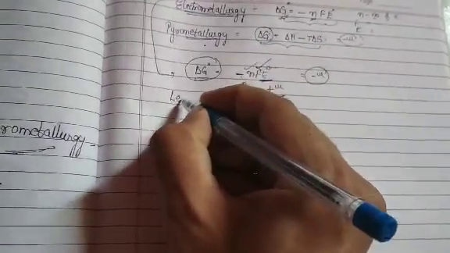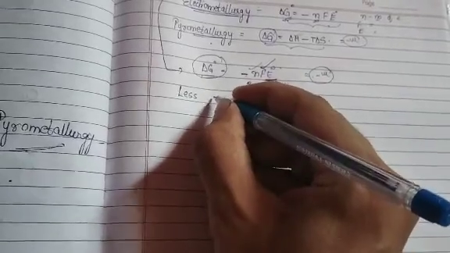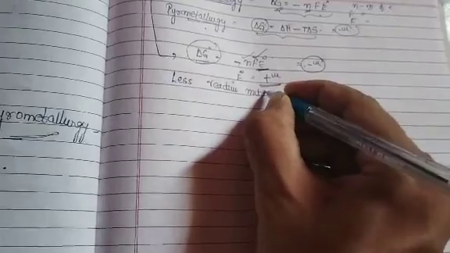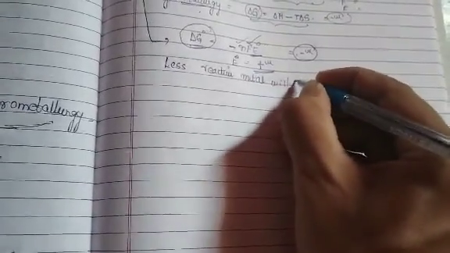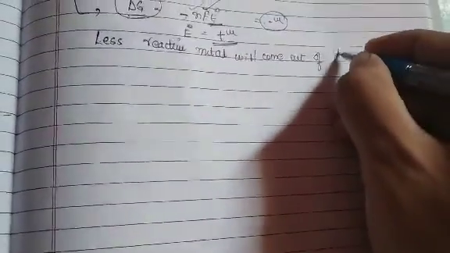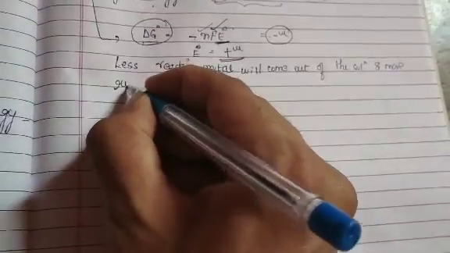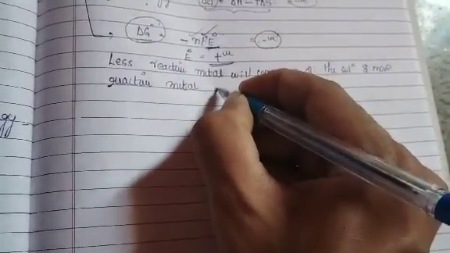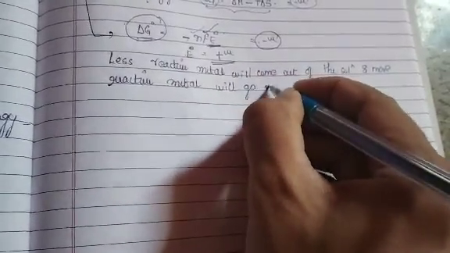When such a case is happening, when delta G is negative, the less reactive metal will come out of the solution, and the more reactive metal will go into the solution.